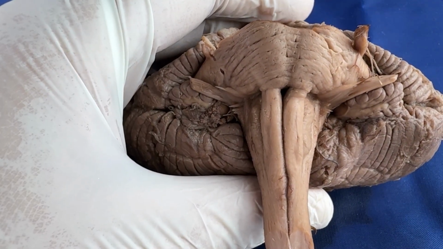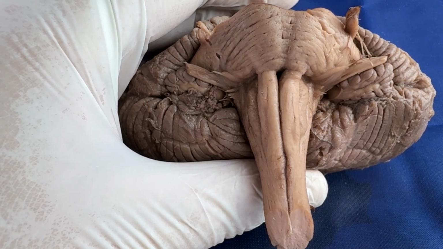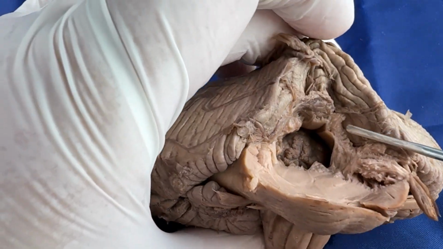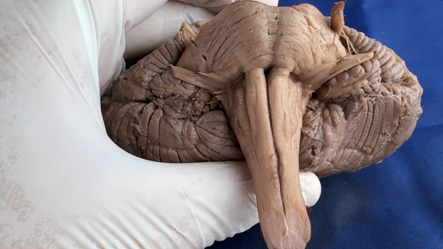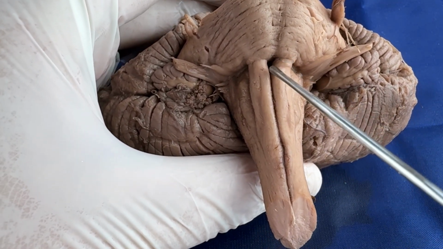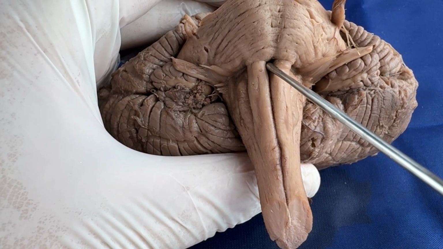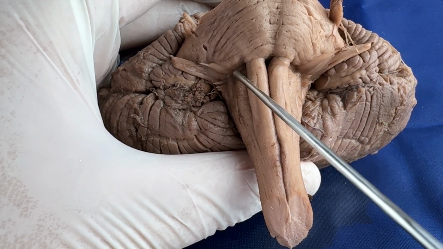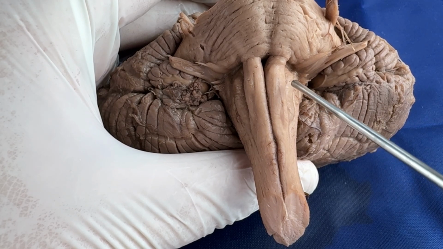On this specimen, I wanted to demonstrate the anterior surface of the medulla oblongata, parts of the cerebellopontine angle, and parts of the fourth ventricle. On the anterior surface of the medulla, we will observe fissura mediana anterior, foramen cecum, sulcus bulbopontinus, which eventually separates the pons from the medulla.